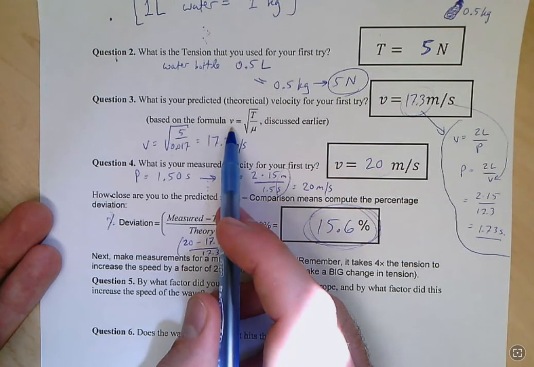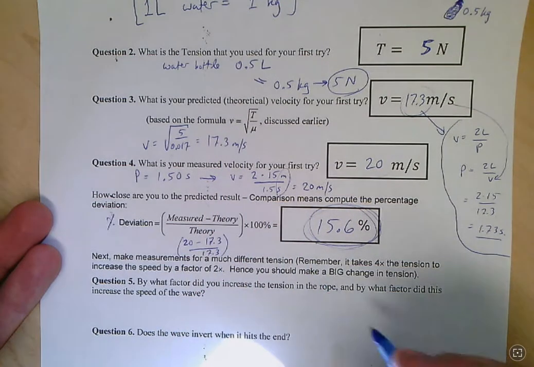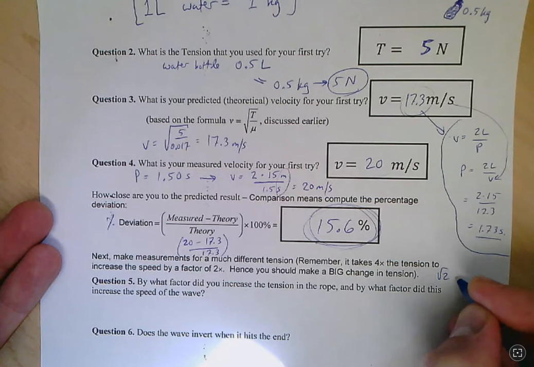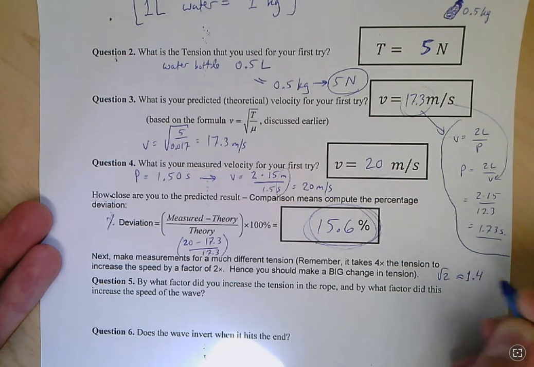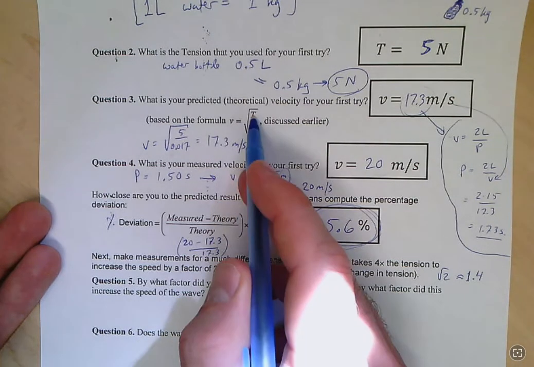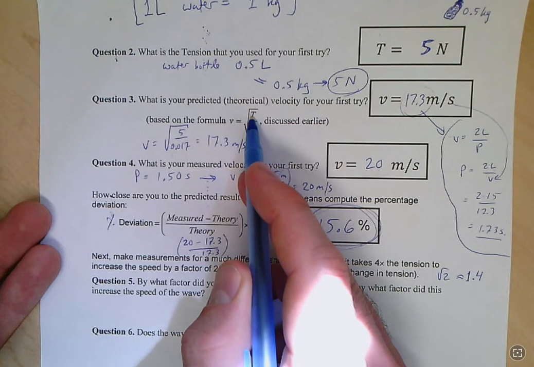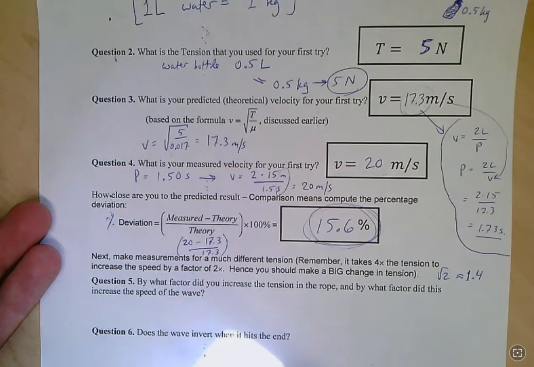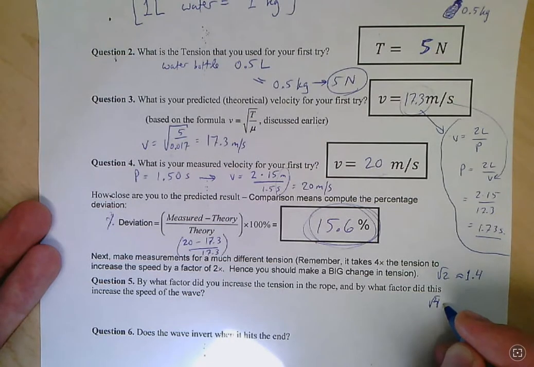It becomes 1.4 times as high because the square root of 2 is approximately 1.4. Okay. So what would I have to do to the tension if I wanted to make the speed be twice as much? Well, I'd have to multiply the tension by a factor of 4 because the square root of 4 is 2.